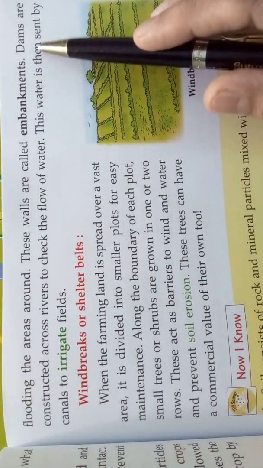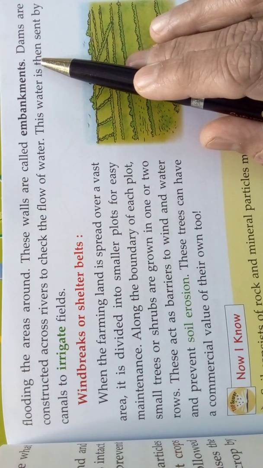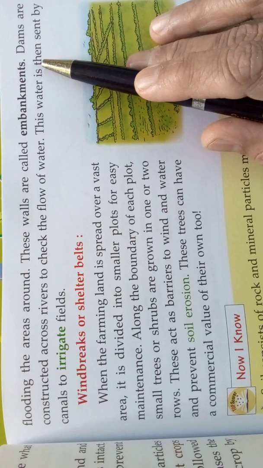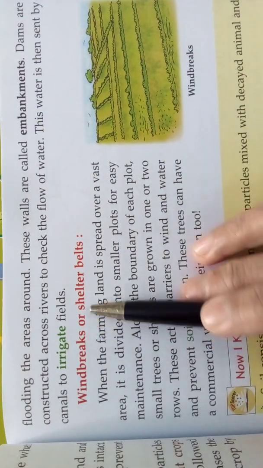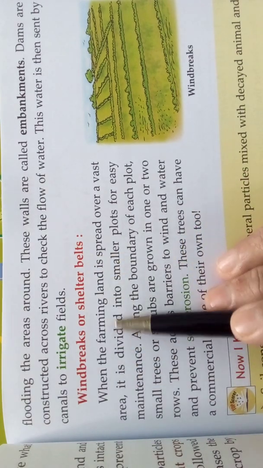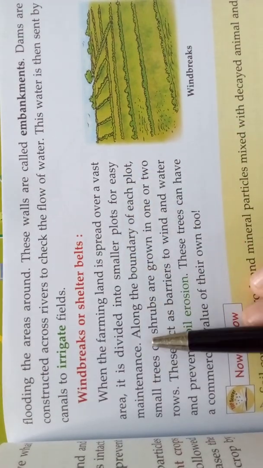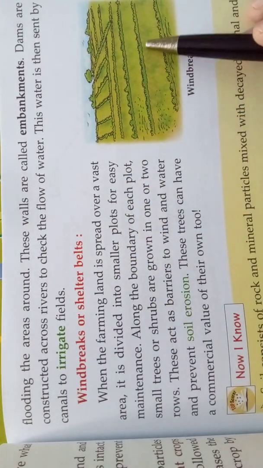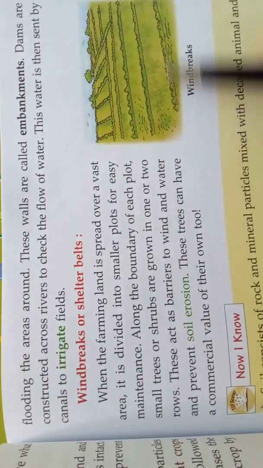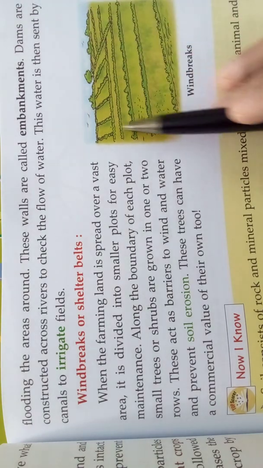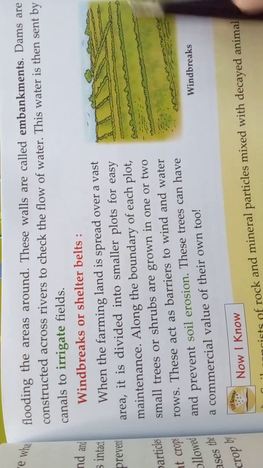So, what are embankments? The stone walls which are constructed along the river are called embankments. Windbreaks or shelter belts. When the farming land is spread over a vast area, it is divided into smaller plots for easy maintenance. Look here, this is the farming land. It is divided into smaller plots, so that we can maintain it easily.